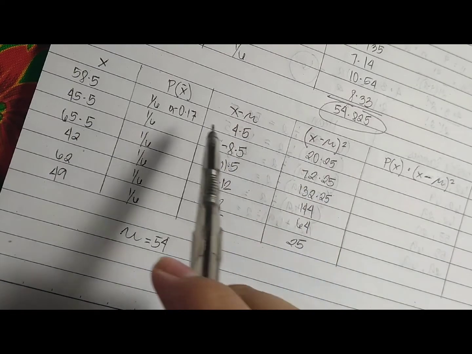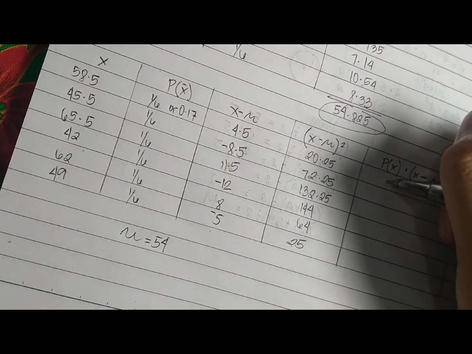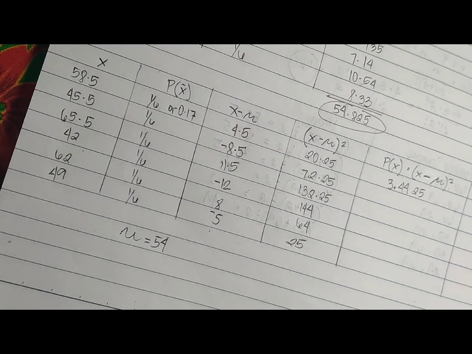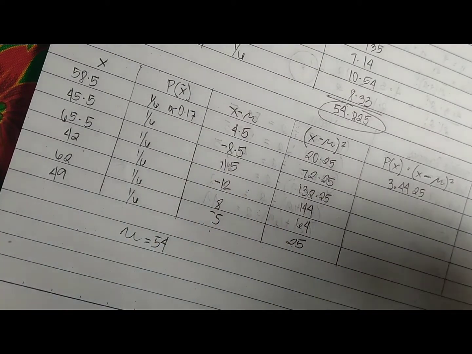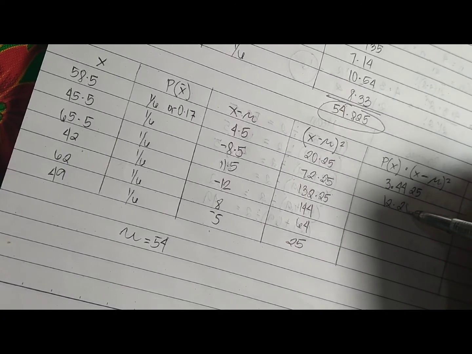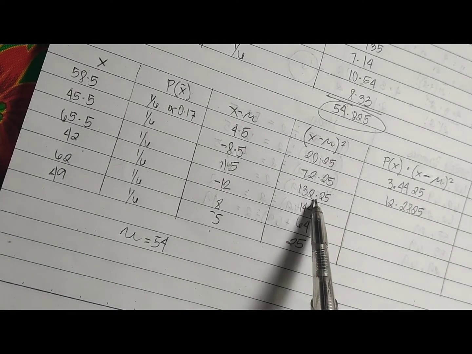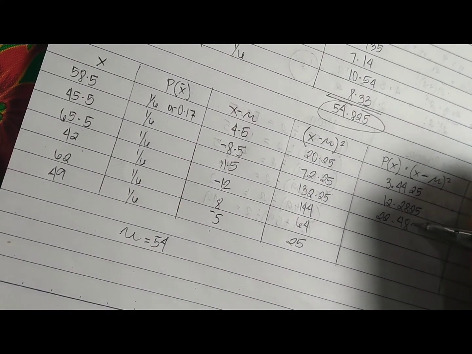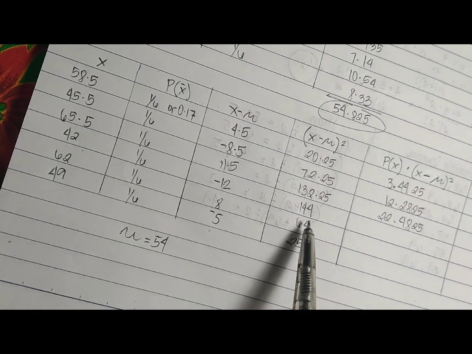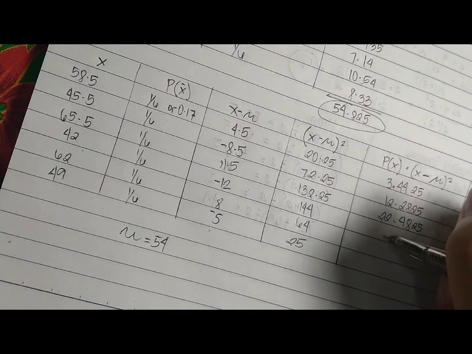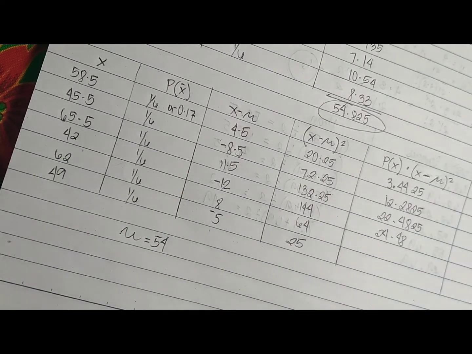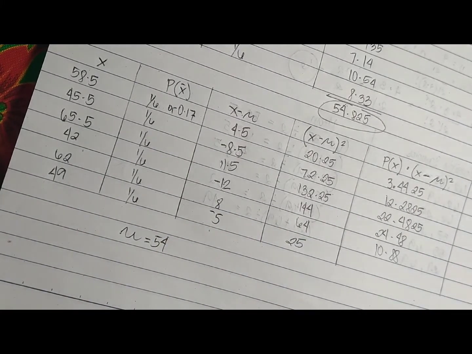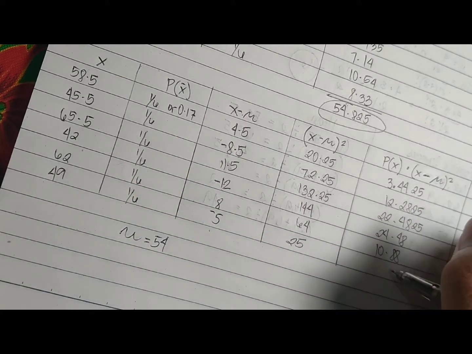So 20.25 times 0.17 is equal to 3.4425. 72.25 times 0.17 is equal to 12.2825. 132.25 times 0.17 is equal to 22.4825. 144 times 0.17 is equal to 24.48. 64 times 0.17 is equal to 10.88. 25 times 0.17 is equal to 4.25.